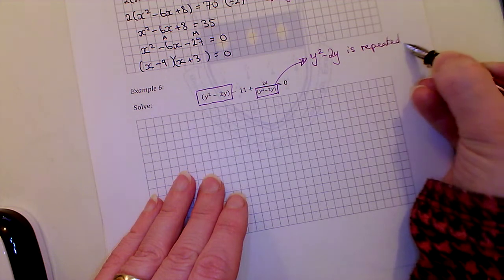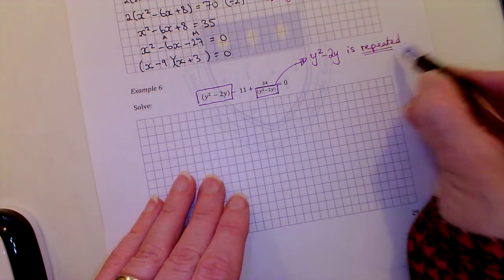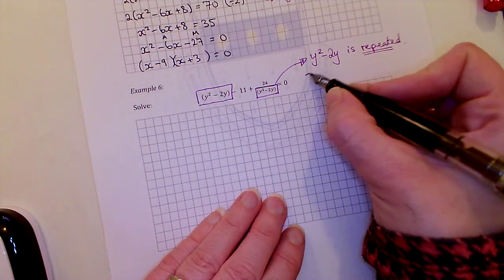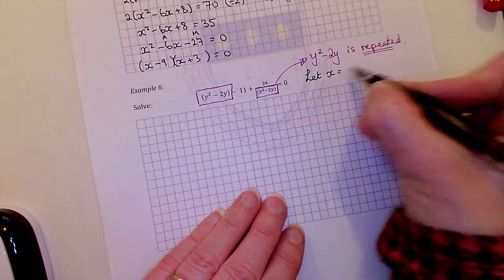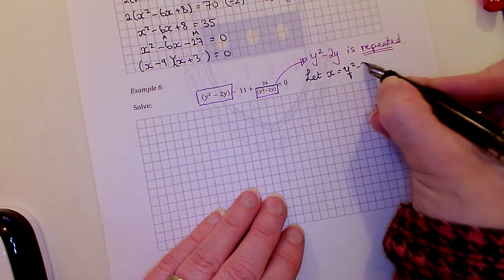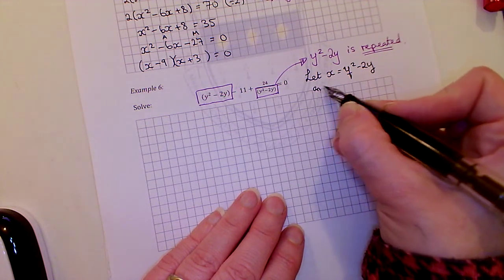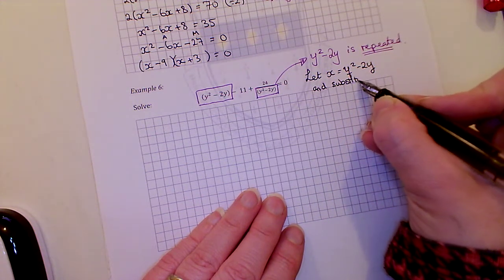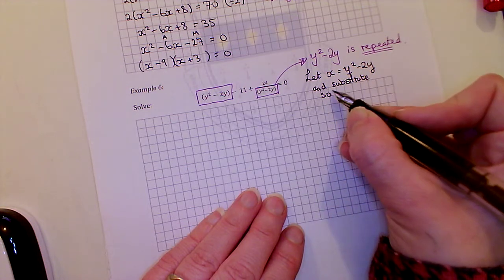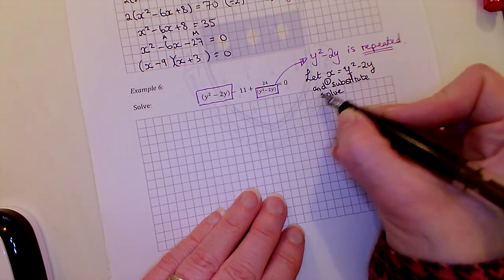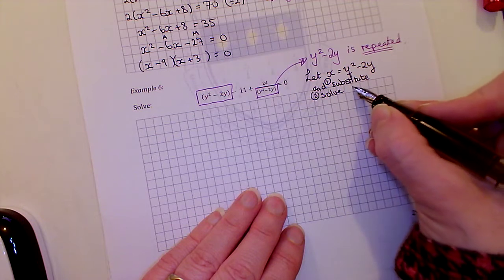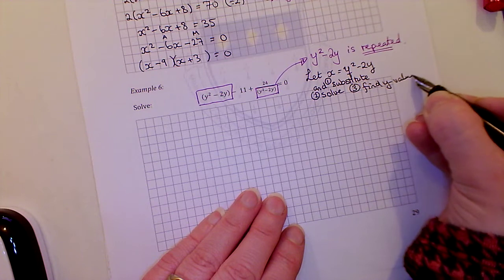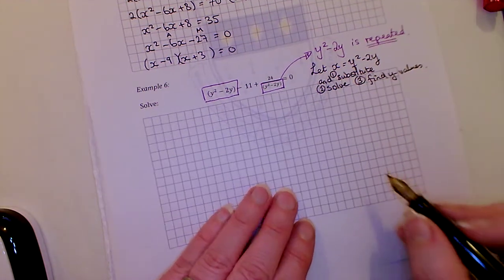And when you have a repeated expression like that, it makes our lives much easier if we use substitution, if we let x equal to that repeated expression, and substitute, solve, and then find the y values. So let's look at what that might look like.